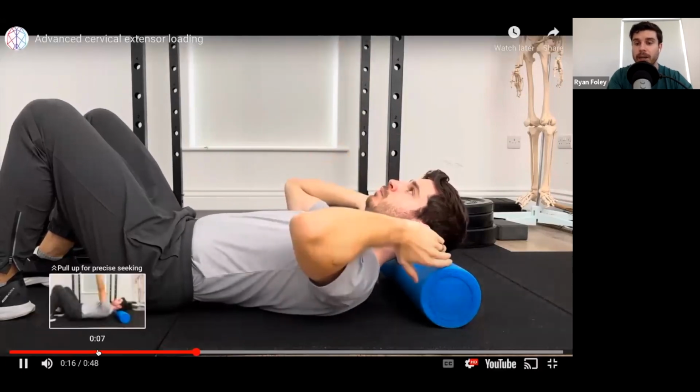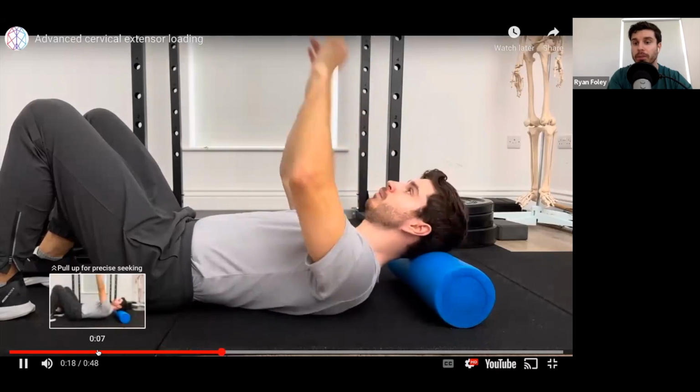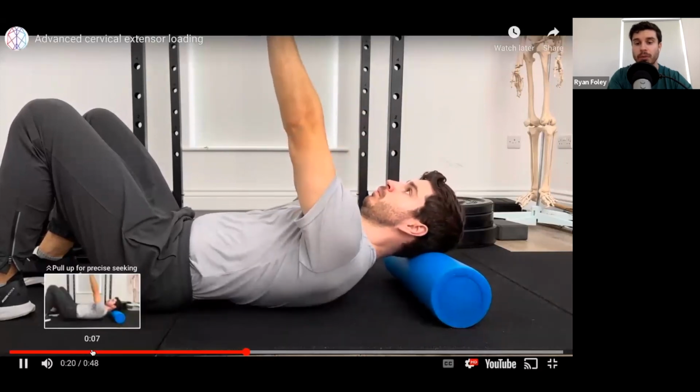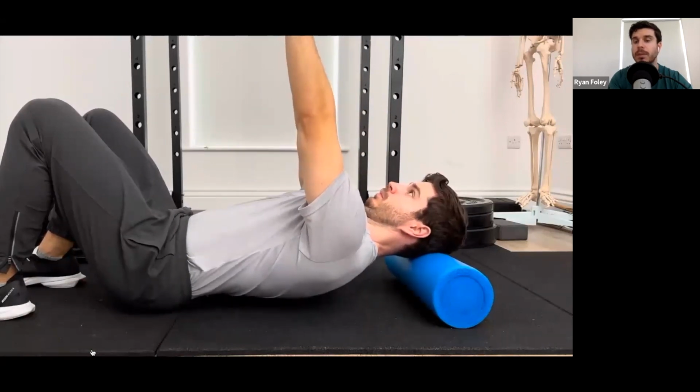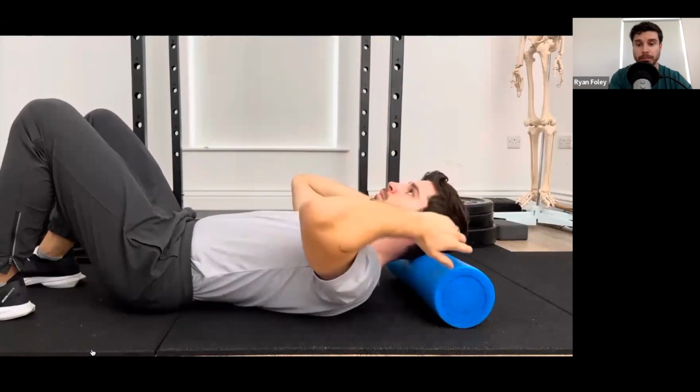And then we want to make it harder by moving the foam roller higher up onto the back of the cranium. Same thing again: reach, little flexion nod, drive down, and then lift and hold. Typically we'll hold these for 5 to 10 seconds at a time, drop back down, then hold for another 5 to 10 seconds, and repeat for 5 to 6 repetitions.